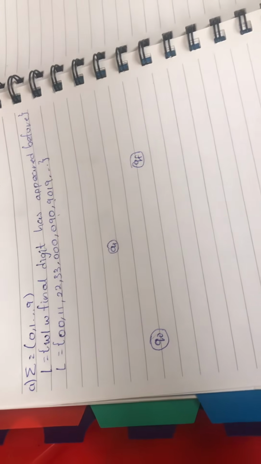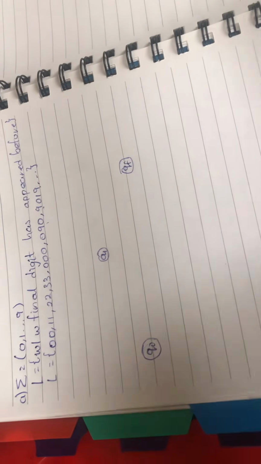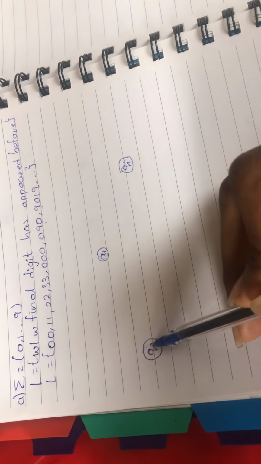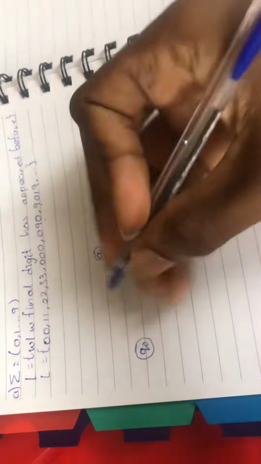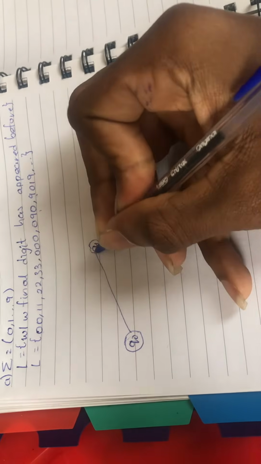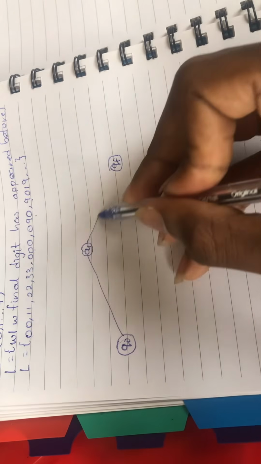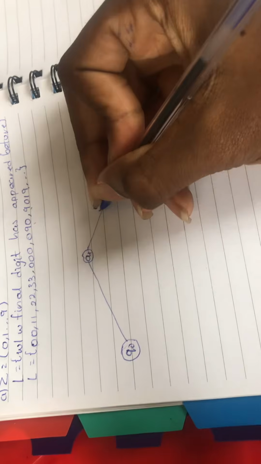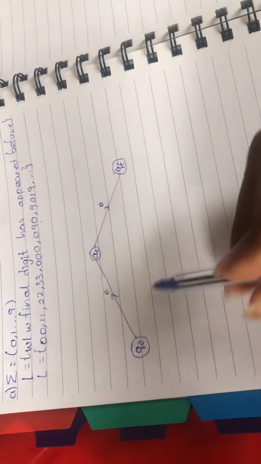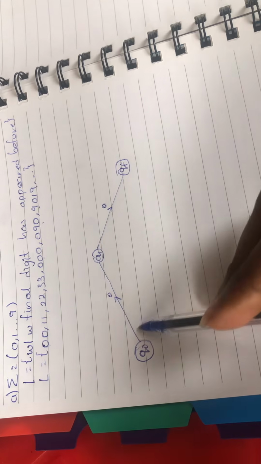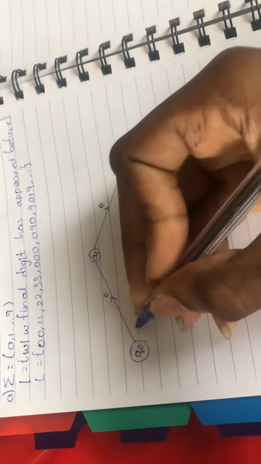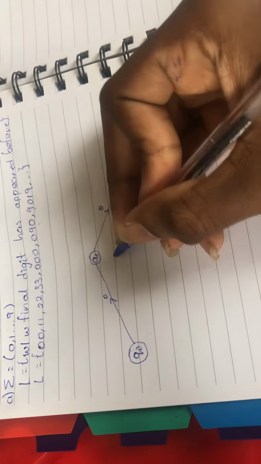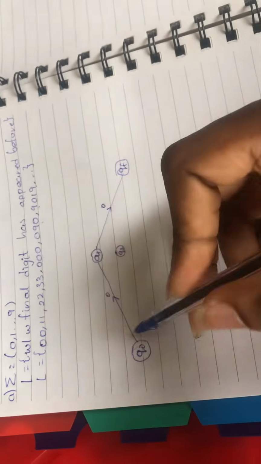Now 0, 0 should be accepted. So we start 0, 0. Now 1, 1 should also be accepted. You do this for all of them, but I didn't want to do that, that's why I just did 2 states and stopped.